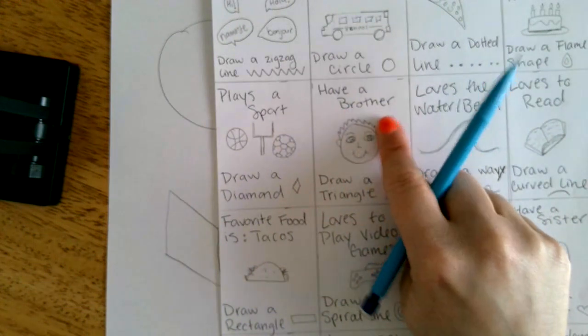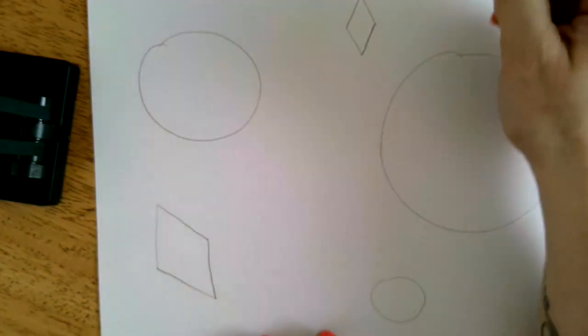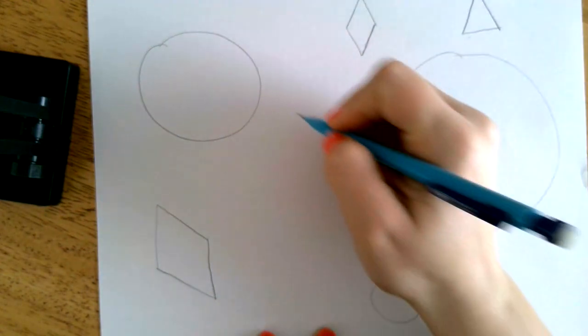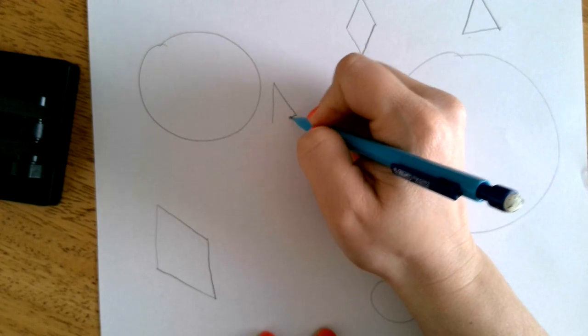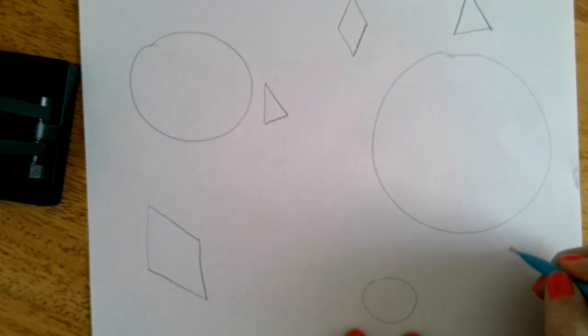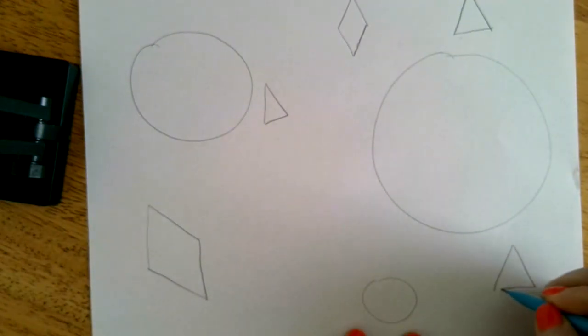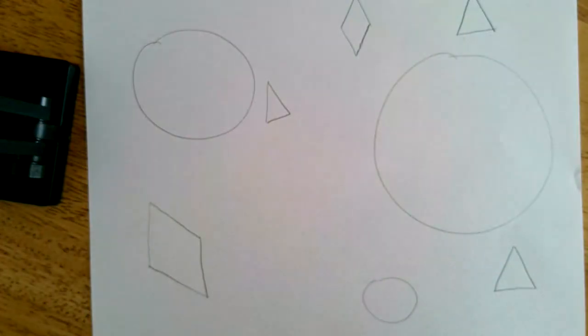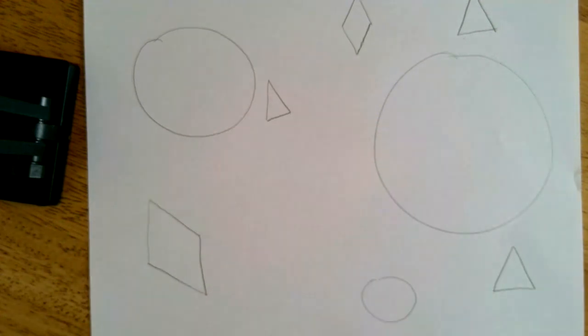Next one, do I have a brother? Yes, I do have a brother. He is older than me. So I am going to draw a triangle for each year that my brother is older than me. He is 3 years older than me. There we go. Do you have to draw 3 triangles, or how many years older or younger your brother is than you? No. I just thought that would be something fun to add.